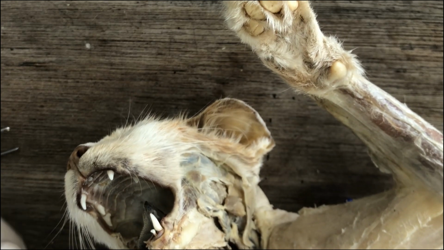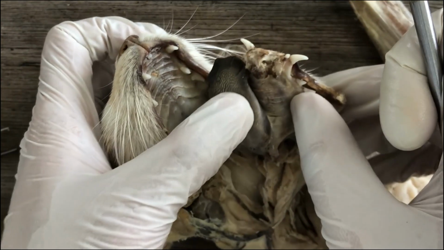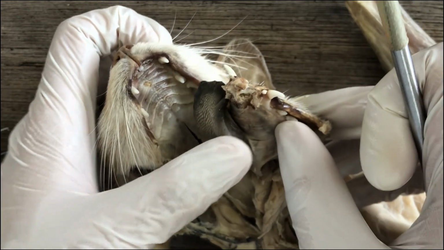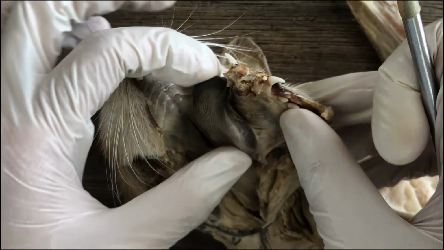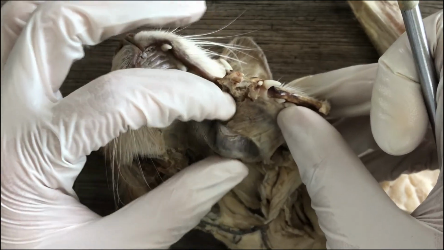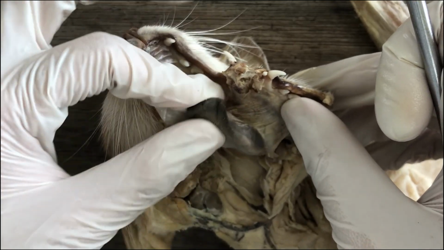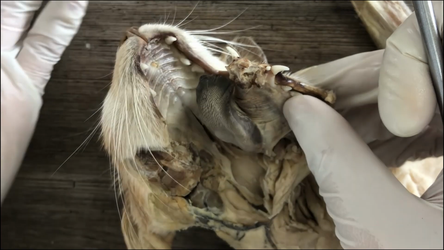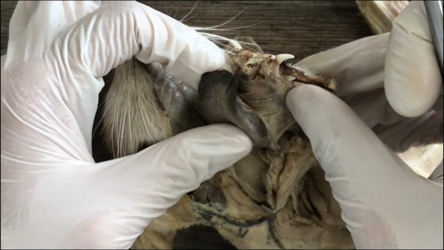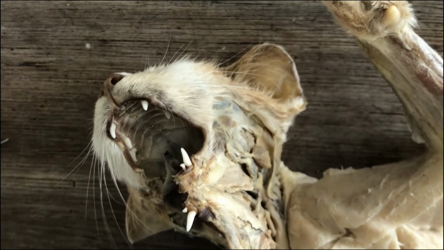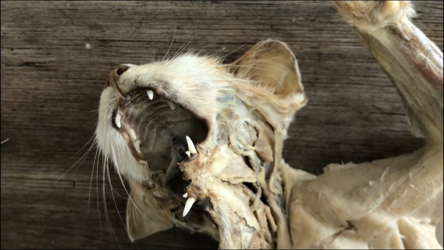And unlike the primary tongue, the definitive tongue has unique properties. Like first, it's invested with skeletal voluntary muscles, so it's mobile, and it's also sensory, so it has sensory innervations that help the animal taste its food, for example.